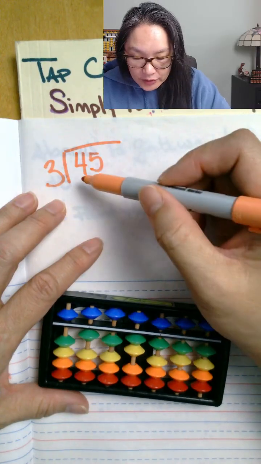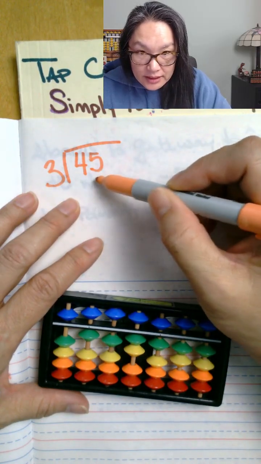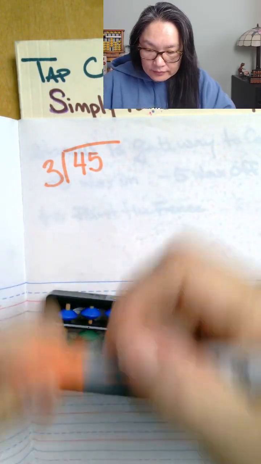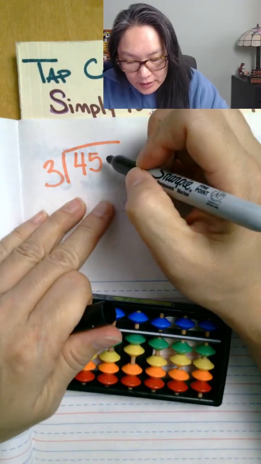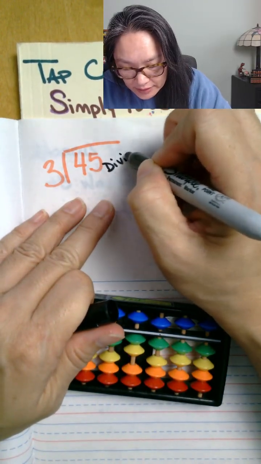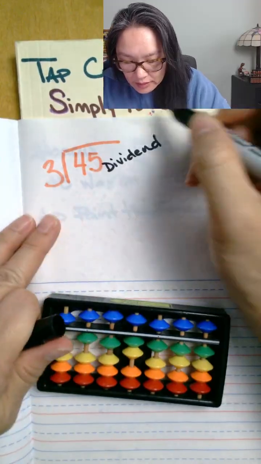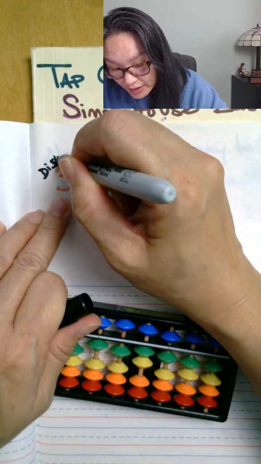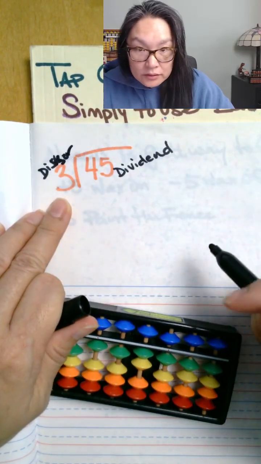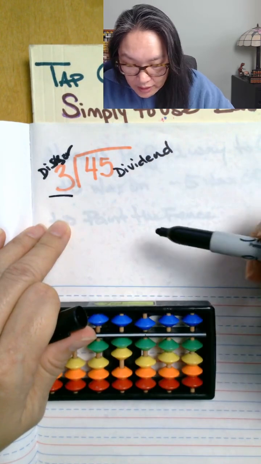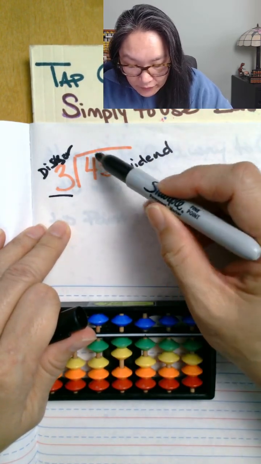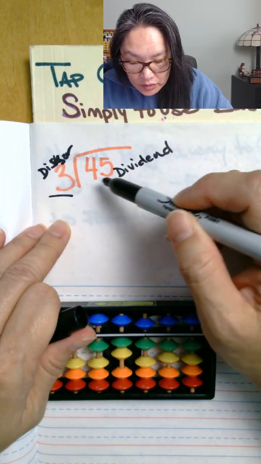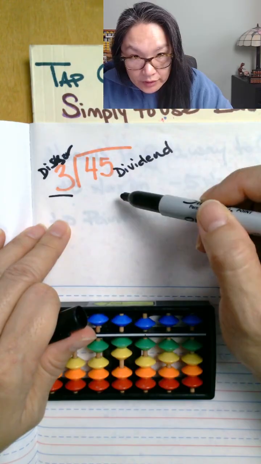The first thing we need to do is understand this is the divisor, this is the dividend, right? This is the dividend. This is the divisor. So we are dividing 45 into 3 parts. So in school, we can start doing long division.